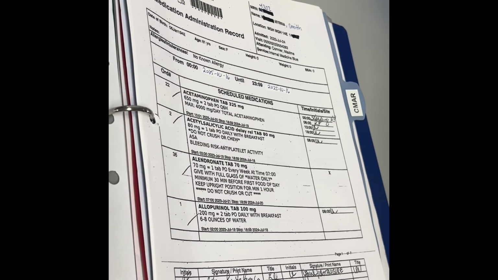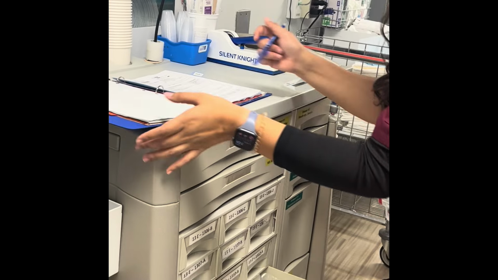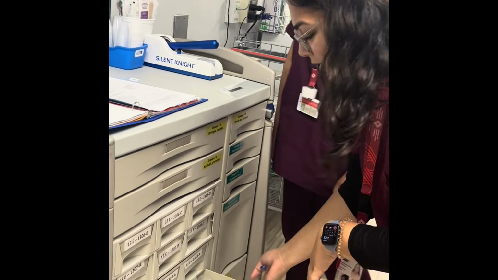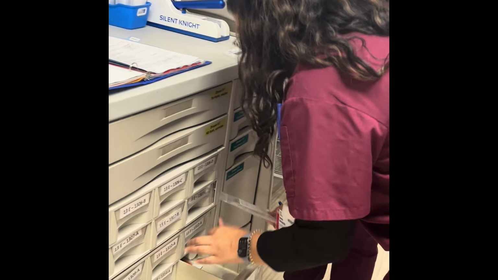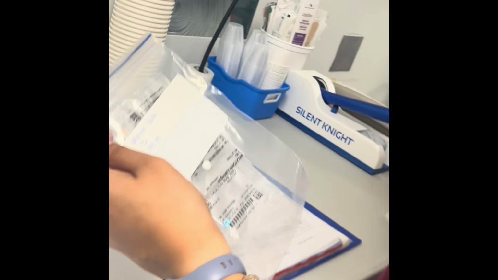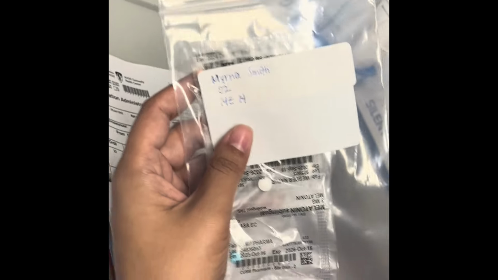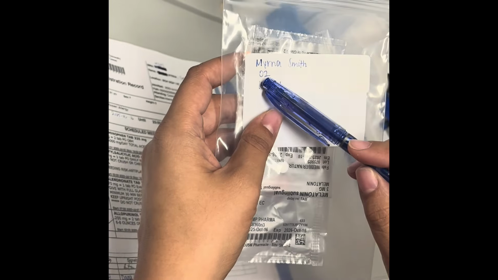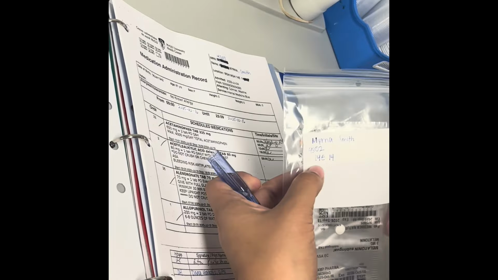So if we want to start by doing our first check, we need our patient identifiers, which we will find in our bin. We will get our bin. So this is room 14. I'm going to go into 14. We will get our patient identifier. So here on our package, we have the patient's name, the MRN, and their room number.